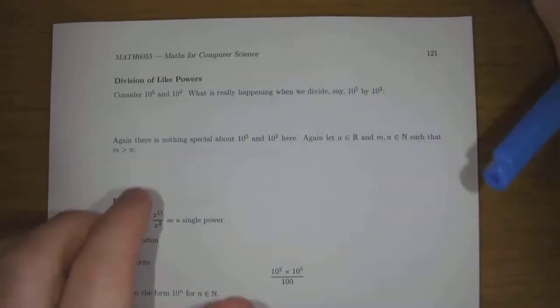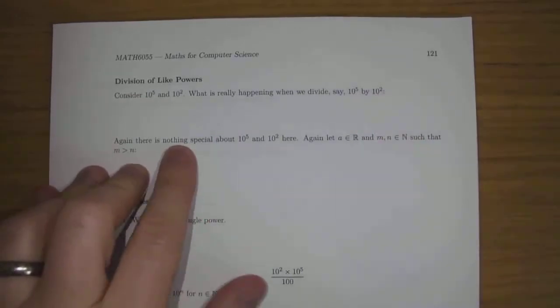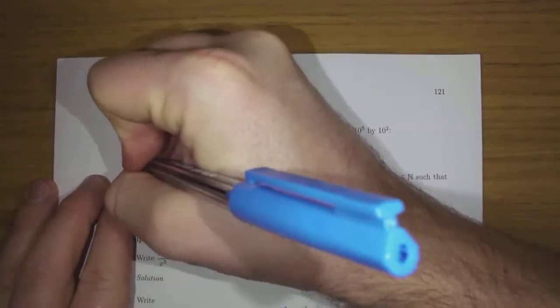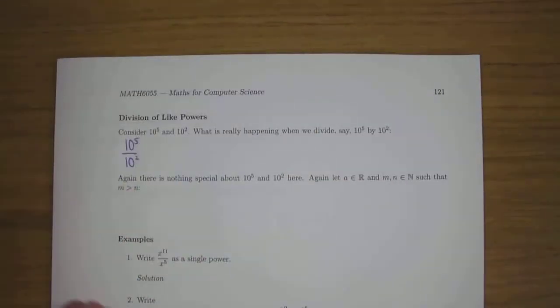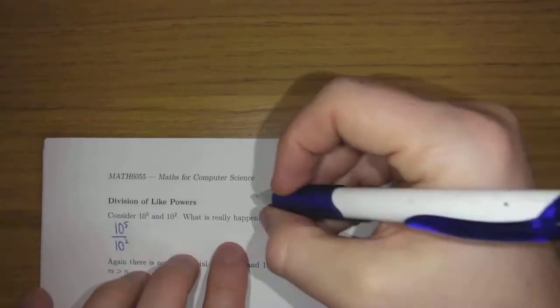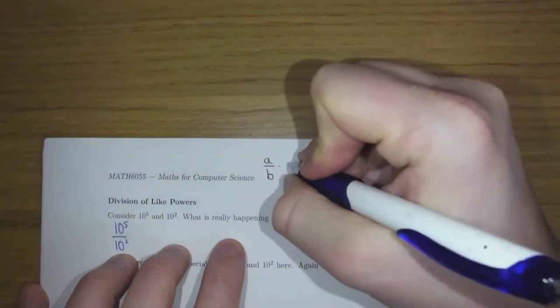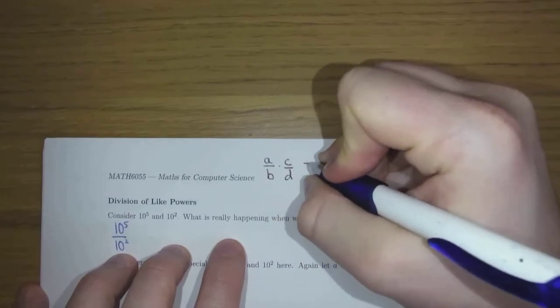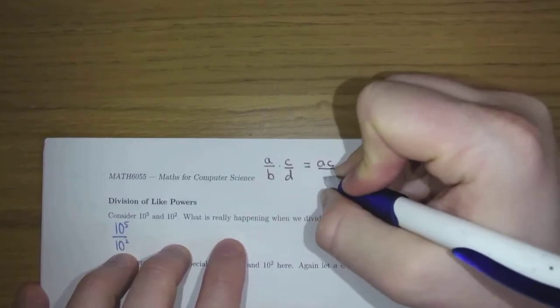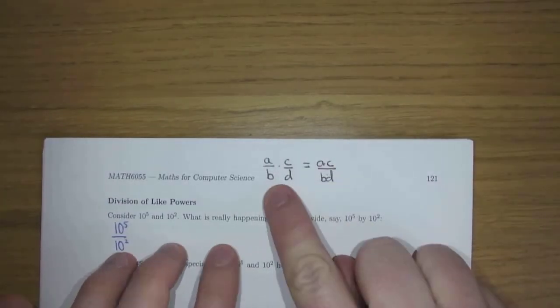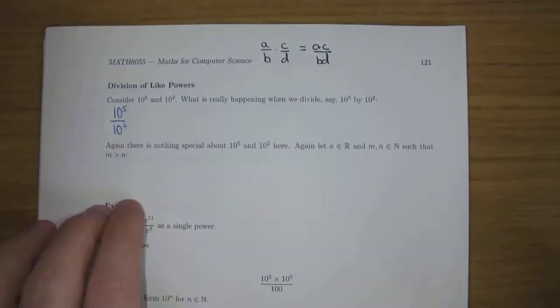Okay, next question. What happens when we do 10 to the power of 5 divided by 10 squared? Let's see what happens. Now there's one thing that we didn't go through in detail. I'm going to have to assume as understood that to multiply together fractions, you do top, top, bottom, bottom. And what that means also is if this is equal to this, this is equal to this. So that's going to be important in a moment, okay?